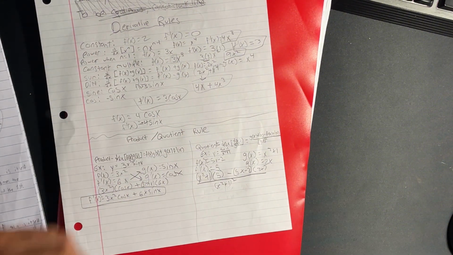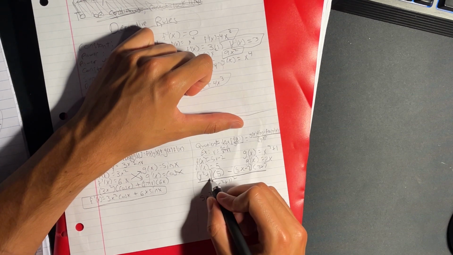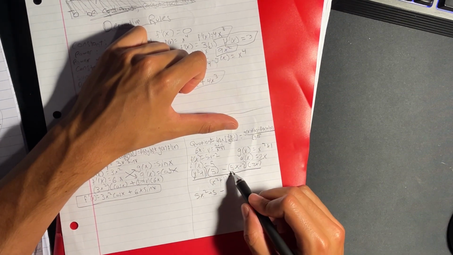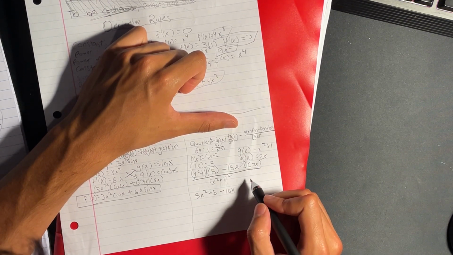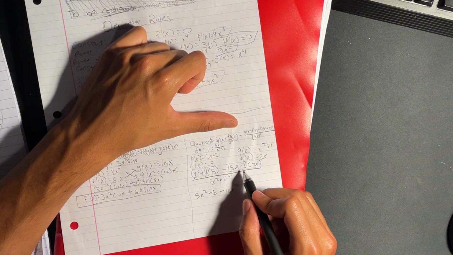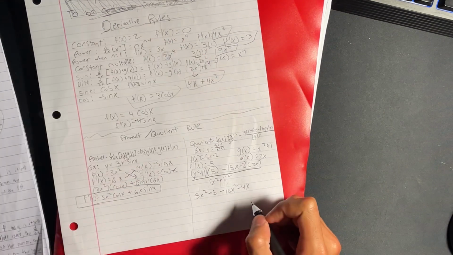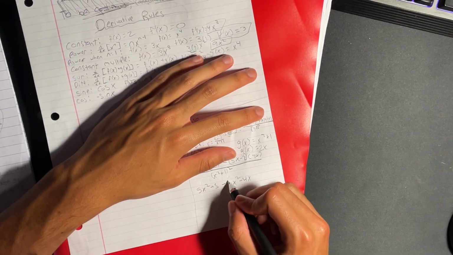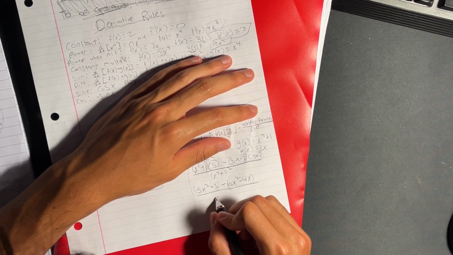Okay, now we're just going to multiply the numerator out, so it's going to be 5x squared, distribute this 5, plus 5, minus, distribute this, 10x squared, actually, and then this is a 4 minus 4x. But since that sign is here, this is still in parentheses actually, so I don't have to worry about that right now.